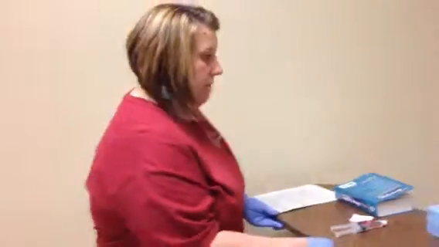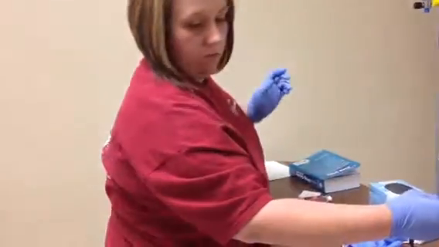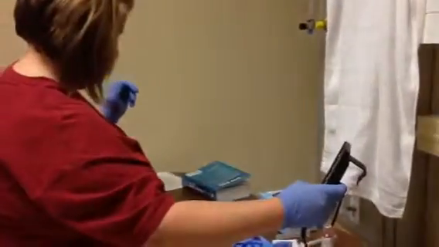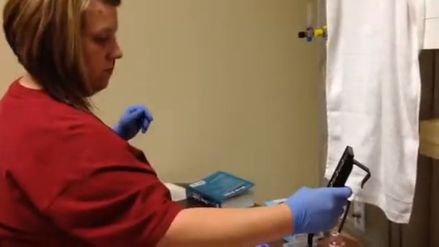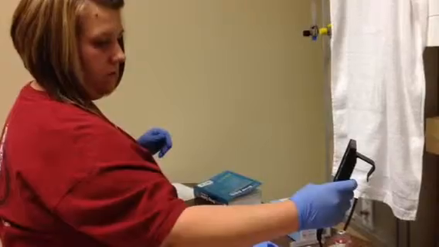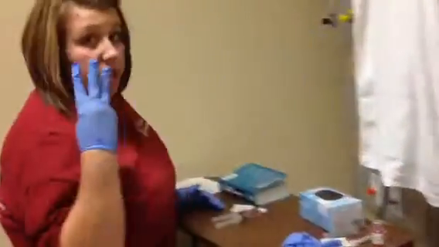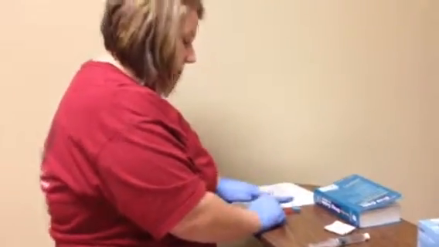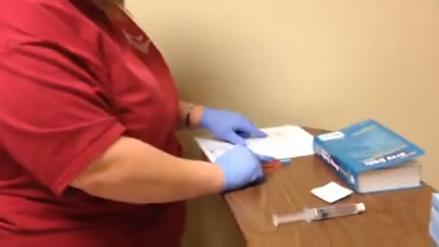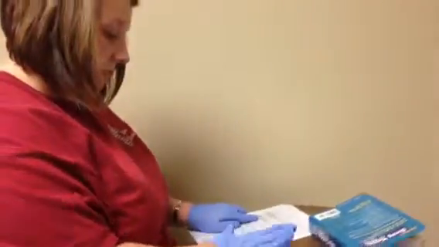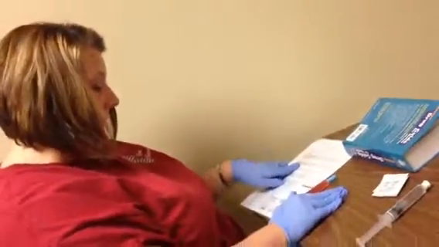All right, Mr. Dunn, I'm going to raise your bed up just so I can get to your IV a little better. I'm going to do my third med check. I'm at the bedside. I've got my label. I've got my Demerol 50 milligrams IV. Okay. I have diluted it with 5 milliliters of saline.